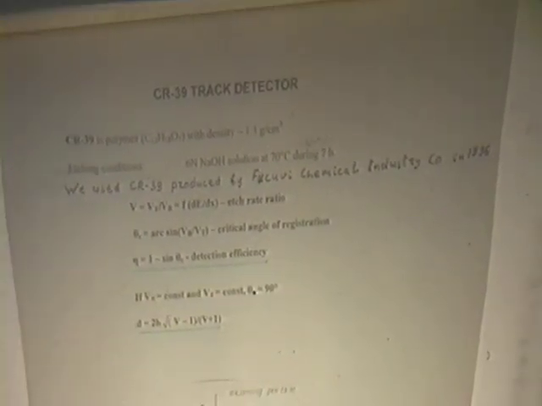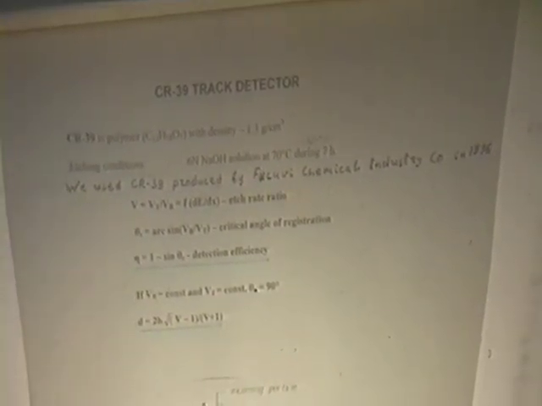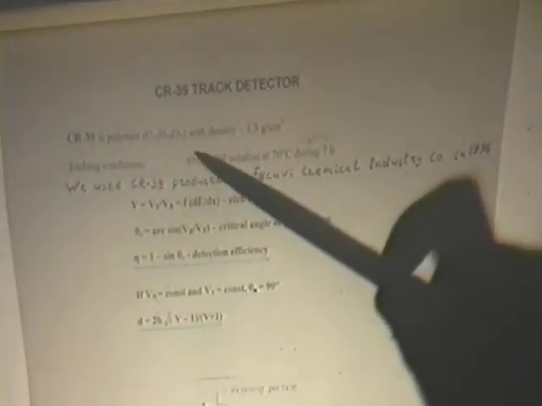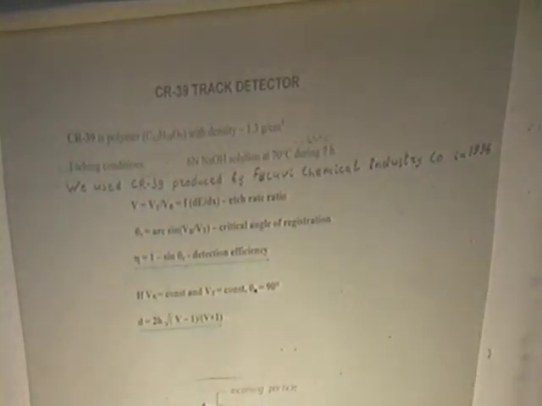CR39 plastic track detector represents a polymer with this formula, with density 1.3 grams per cubic centimeter. In this work, we used CR39 detector produced by Fukui Chemical Industry Corporation in Japan in 1996.